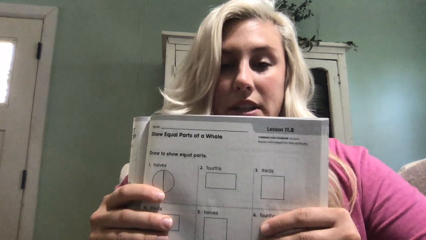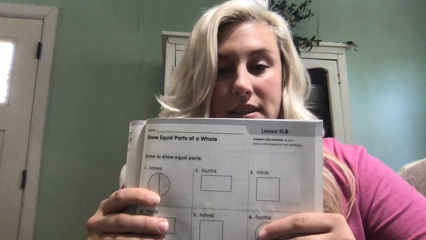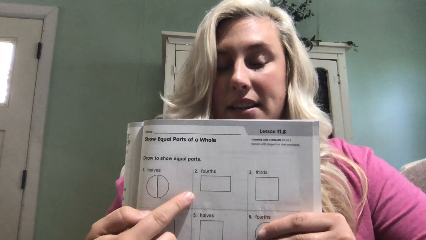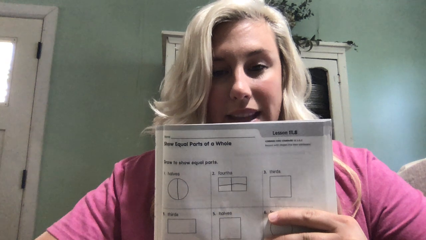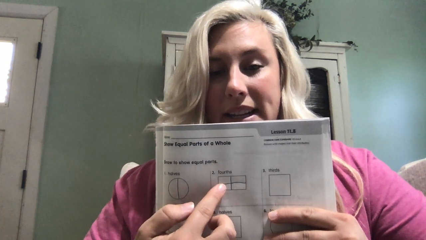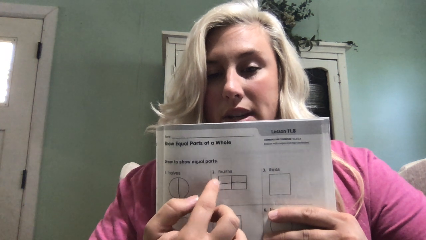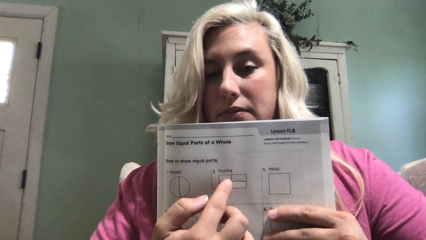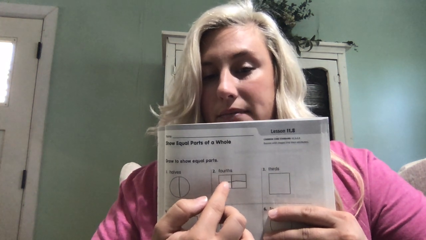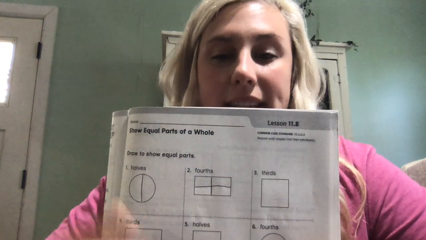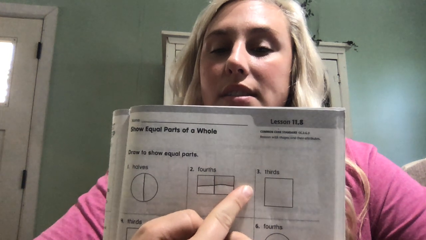If you look at number 2, it says show fourths. So we need to show 4 equal parts of this rectangle. For number 2, I did a line across and a line down the middle. That shows 1, 2, 3, 4 equal parts. For number 3, it says to show thirds.